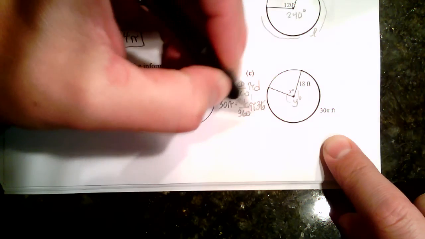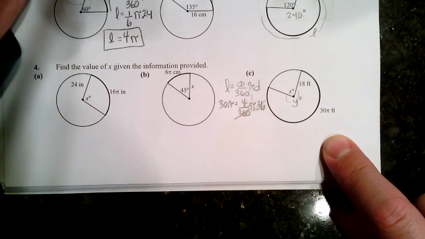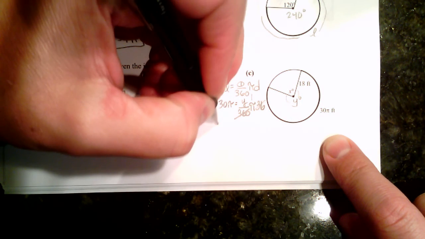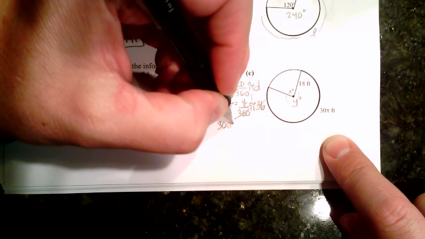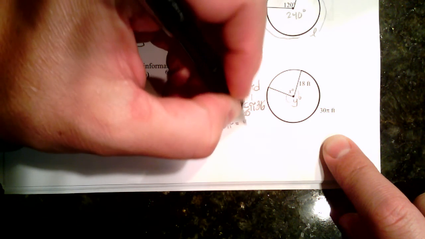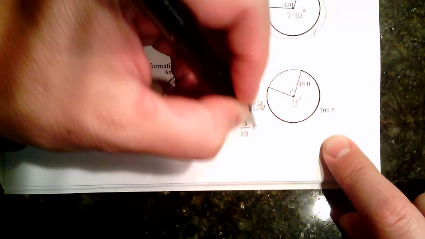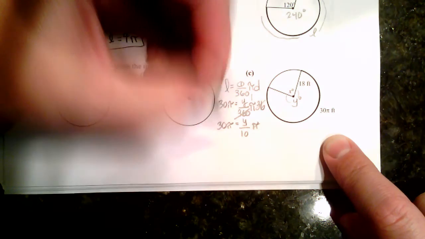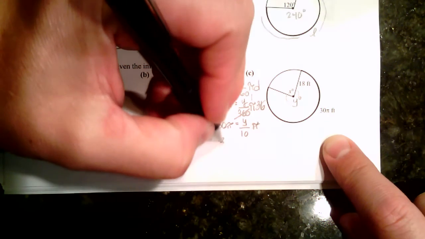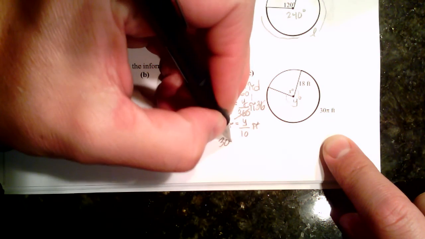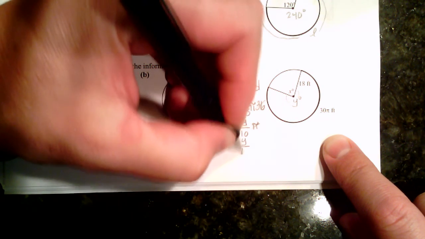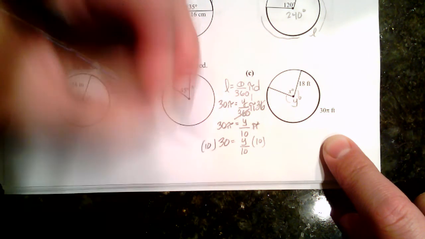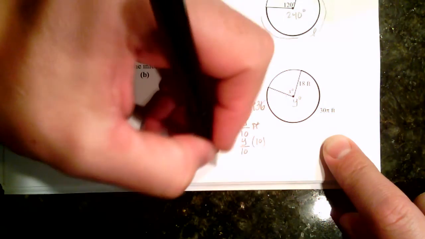So then here, 36 over 360 reduces to 1 over 10. So when I rewrite, I get 30 pi is equal to y over 10 pi. Divide both sides by pi, they're going to cross out. 30 is equal to y over 10. Multiply both sides by 10 to get the value of y.